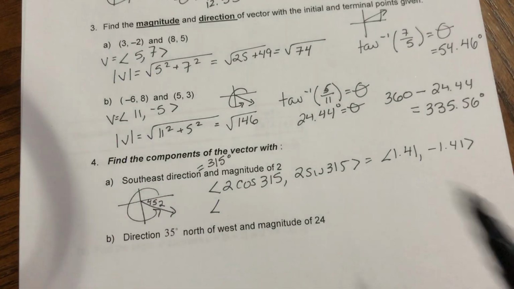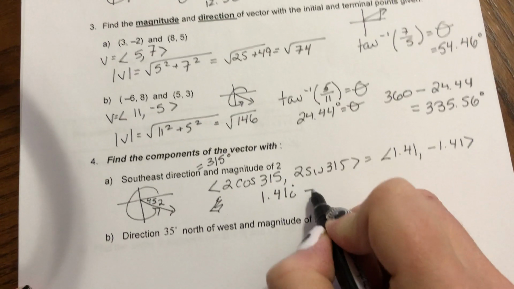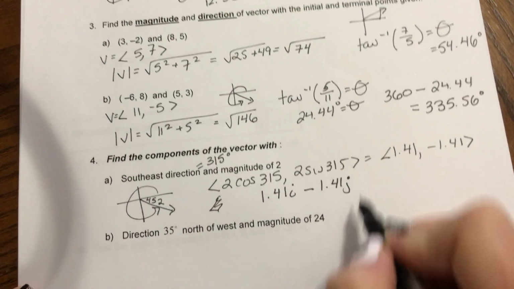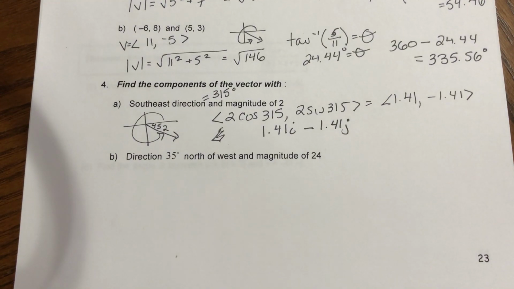Or if we want to write that in IJ form, 1.41I minus 1.41J. I'm sorry the video is going to be jumpy. I'm on my coffee table and I didn't realize it was so wiggly. Sorry.